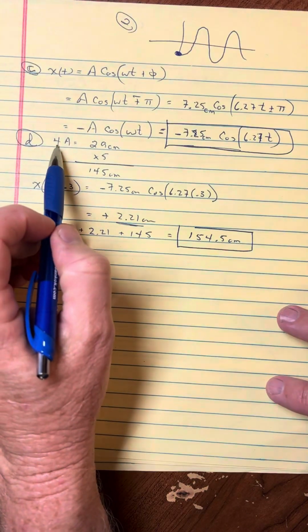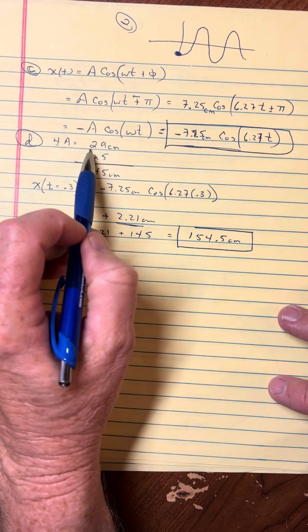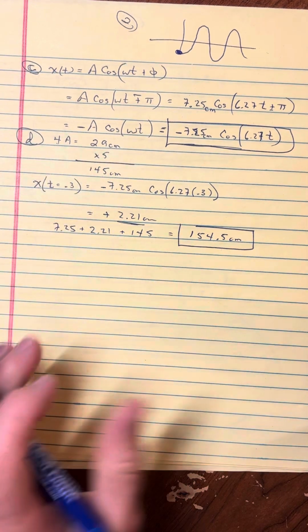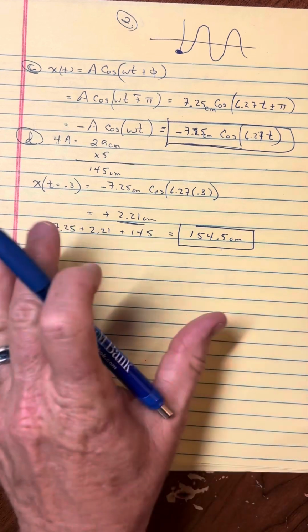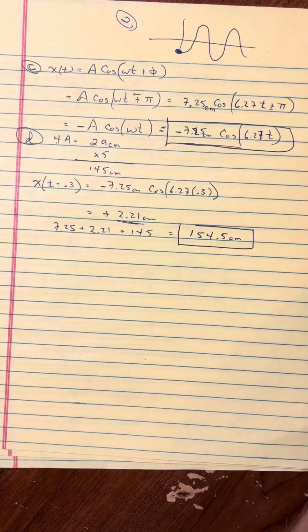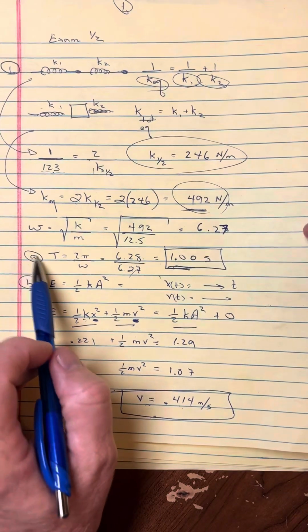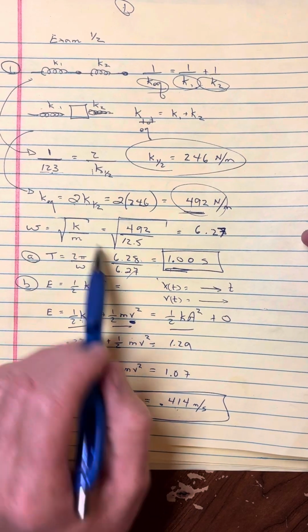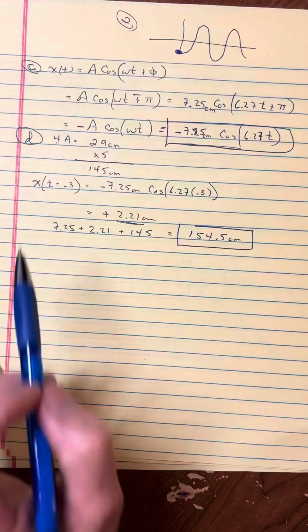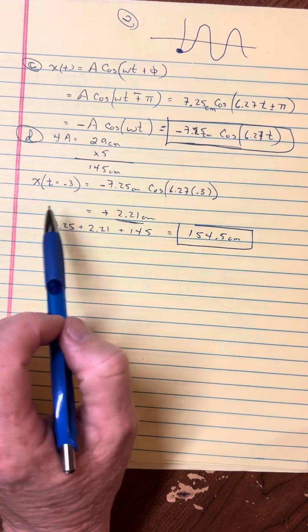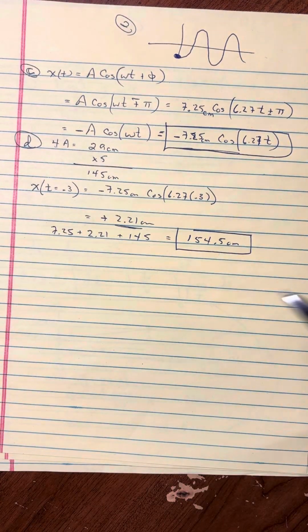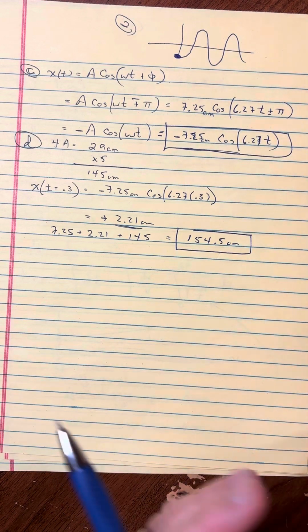the first thing I did was to go 4 amplitudes at 29 centimeters is one oscillation. And again, just like in A, I didn't take any points off if you had done the period wrong back in A, just because the K was wrong. But if you did the K right, it's about 1 second. So that's why it goes back and forth 5 times. That's why I took the 29 times 5. And that was done well.